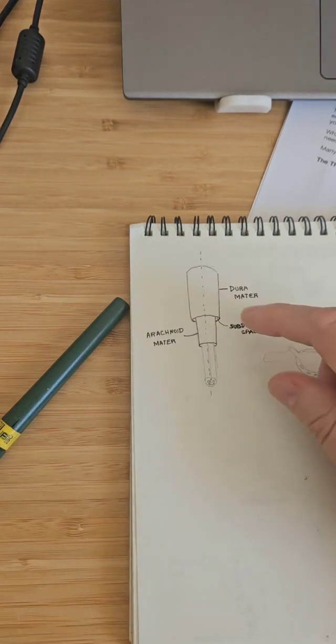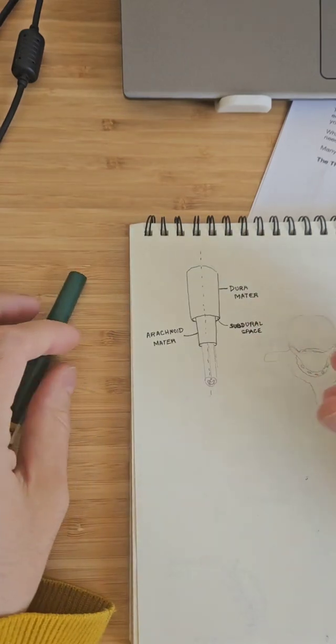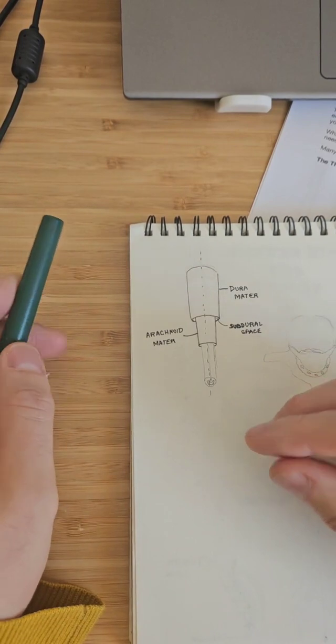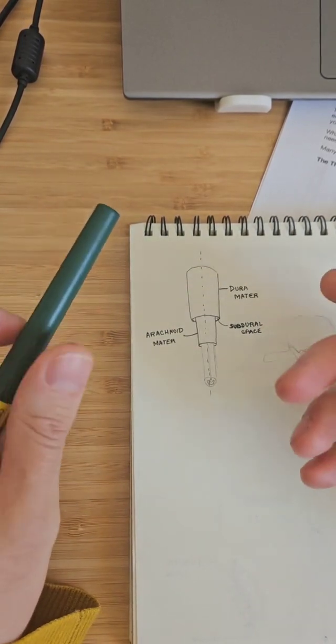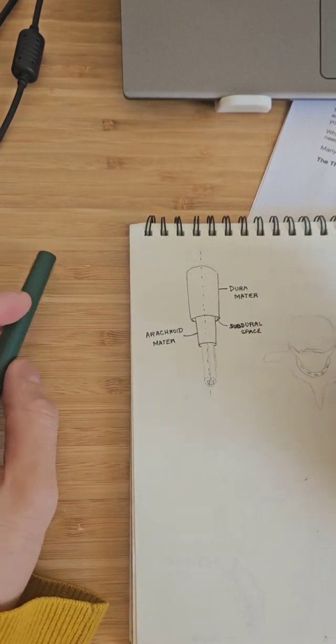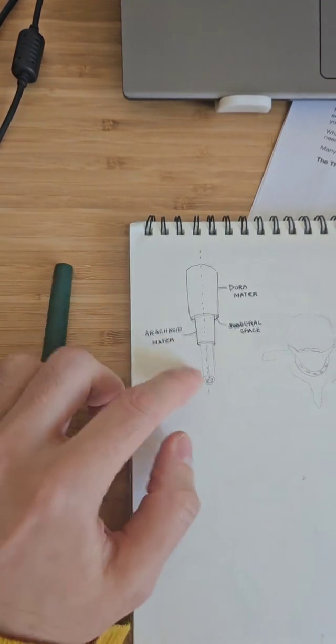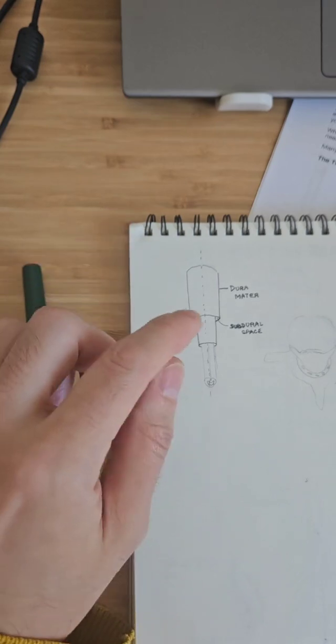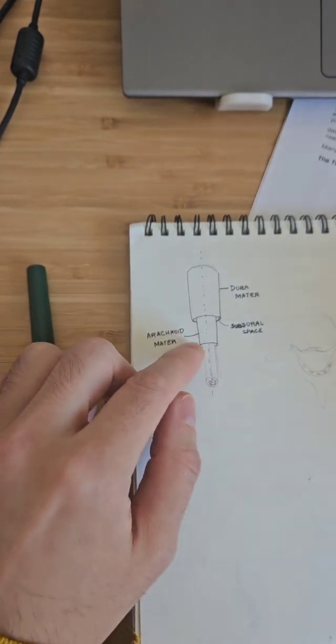This fluid helps cushion the spinal cord and brain, as well as provides buoyancy and protection against shocks. So that's one of the interesting features that you can learn about the arachnoid mater.